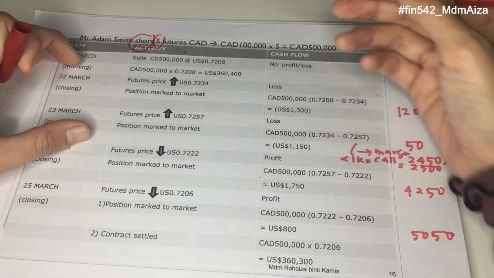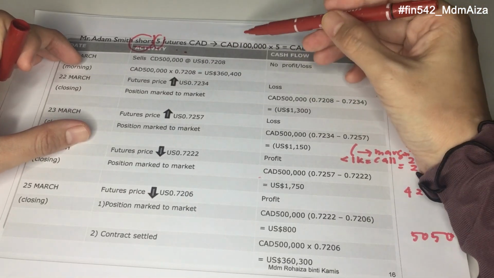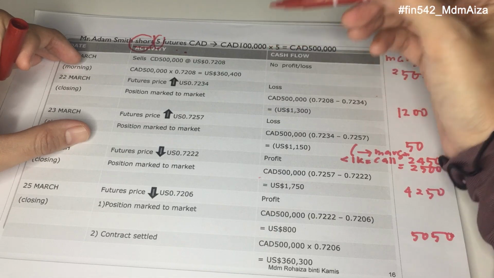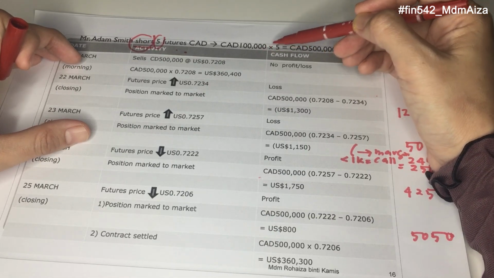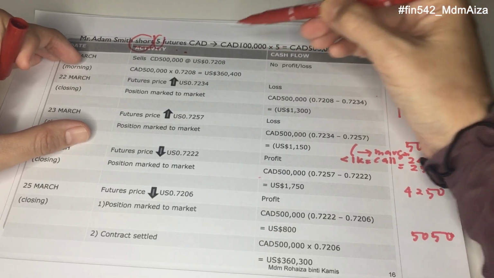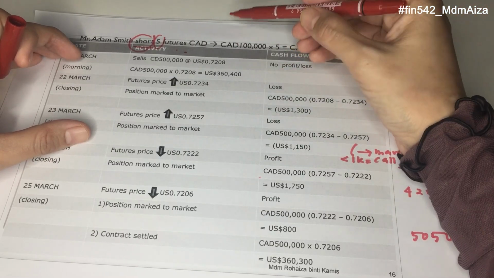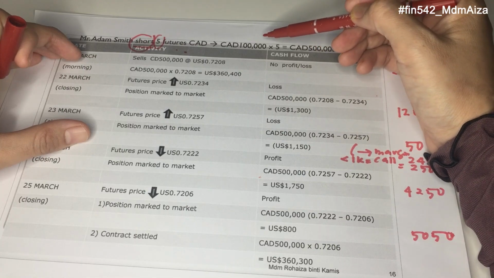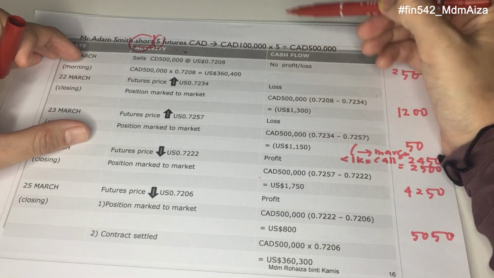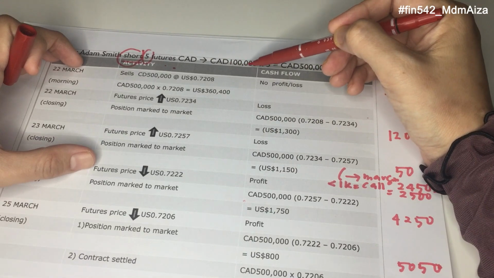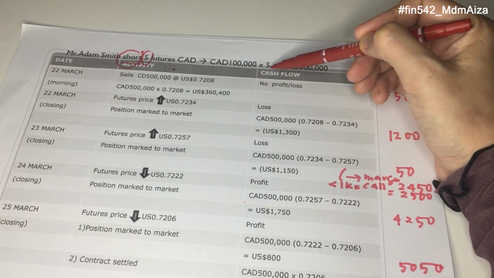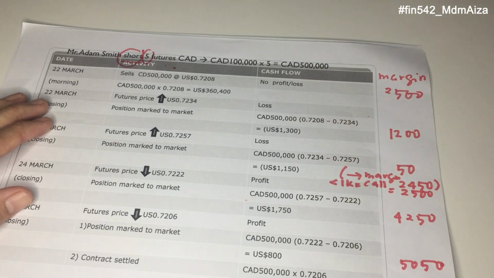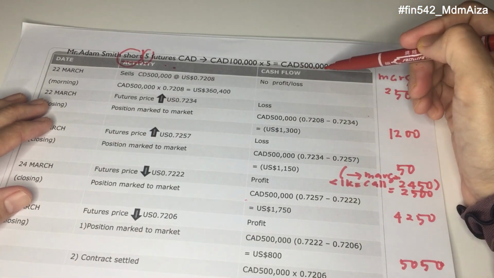So the standard value for a Canadian dollar for this question is 100,000. So if you have 5 futures contracts, you need to multiply by the number of futures contracts. Means before you start, you need to know the standard contract for that particular foreign currency, and you need to multiply with the number of contracts. For this question, Canadian dollar 100,000, I multiply with the 5 futures contracts. So Adam Smith started with the futures contract of 500,000.